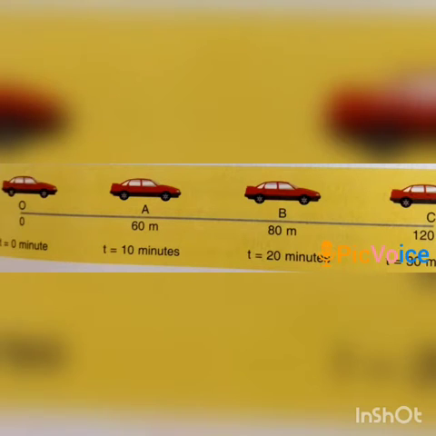These are all examples of motion along a straight line, and such motion is known as linear or rectilinear motion. That means when the motion of an object is along a straight line path, it is known as rectilinear, or simply linear motion.